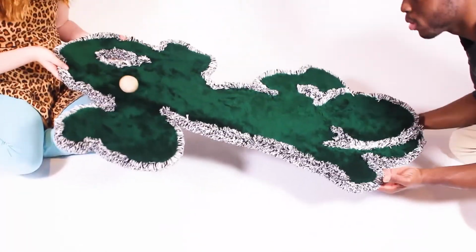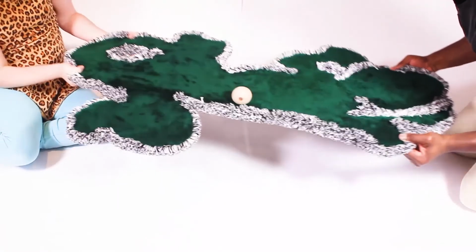So the lizard also becomes a sort of maze to roll the ball around.